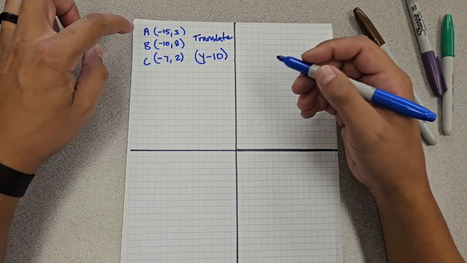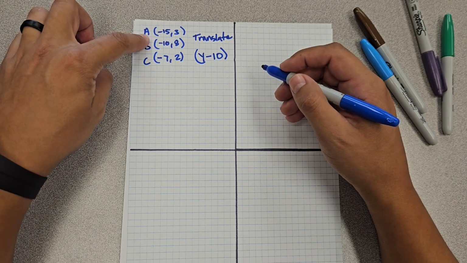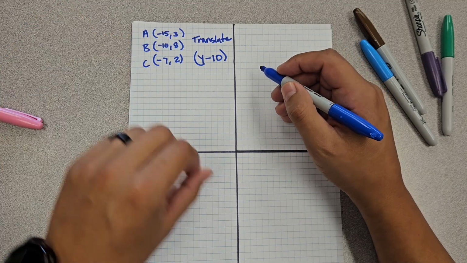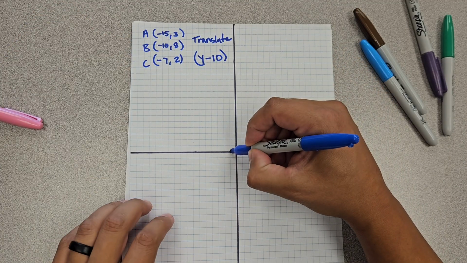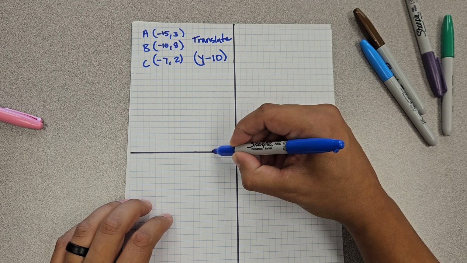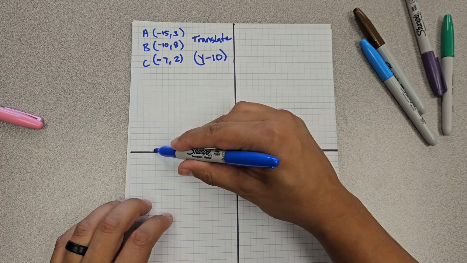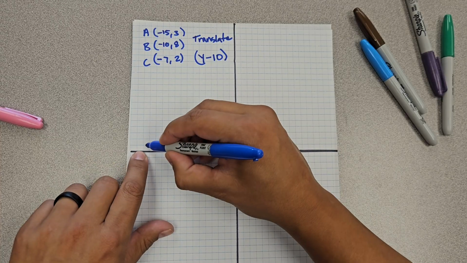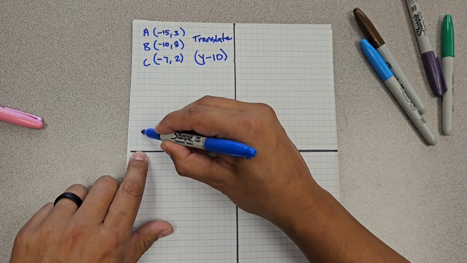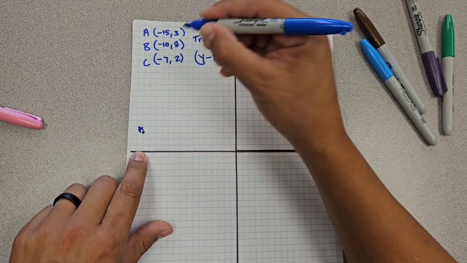Okay, now that you're back, we're going to go ahead and graph this A at -15, 3. So -15, 1, 2, 3, 4, 5, 6, 7, 8, 9, 10, 11, 12, 13, 14, 15. Then up 3, 1, 2, 3. It's going to be A.